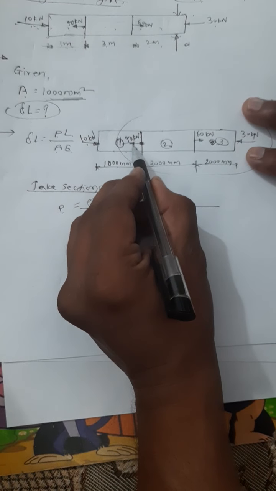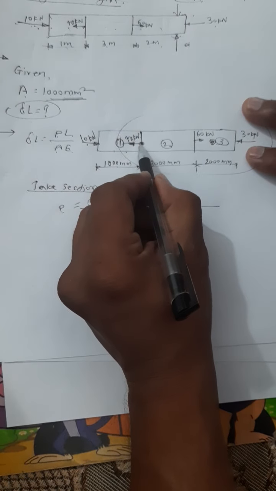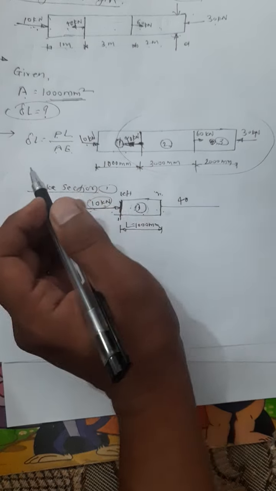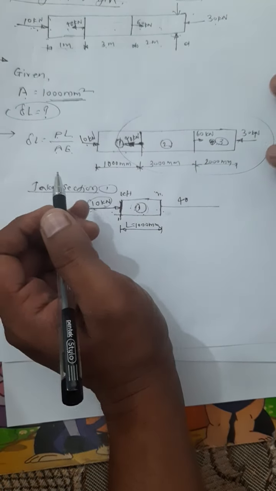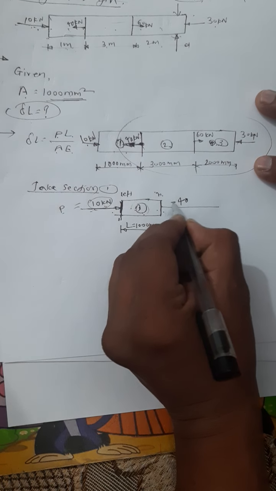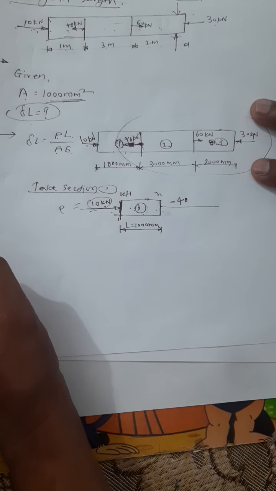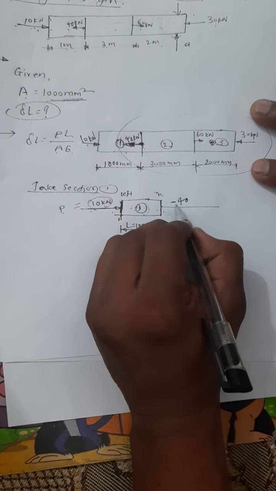The first force is again pushing this section number 1, compressing this section number 1. Compressing means minus. Okay, compressing means minus.